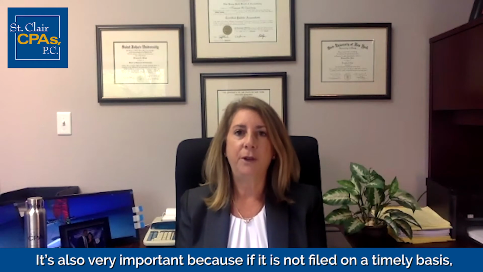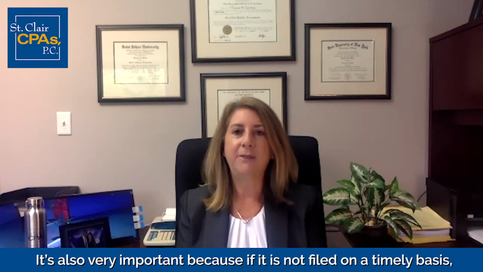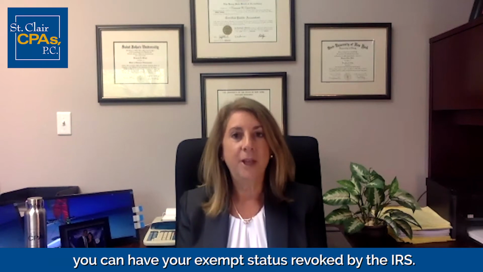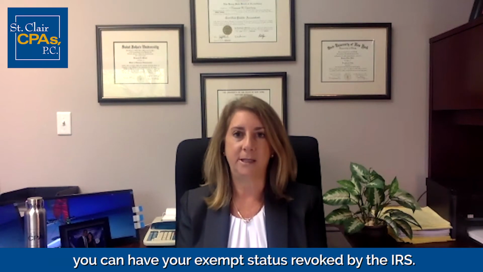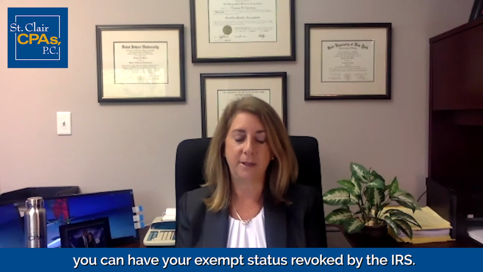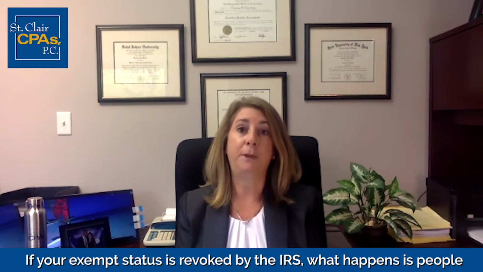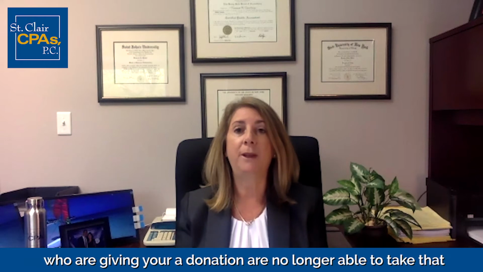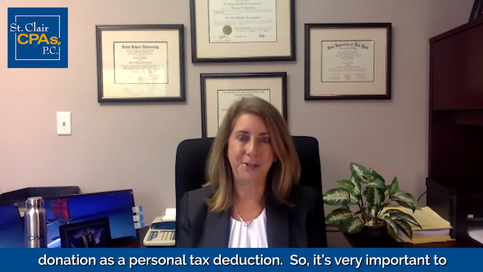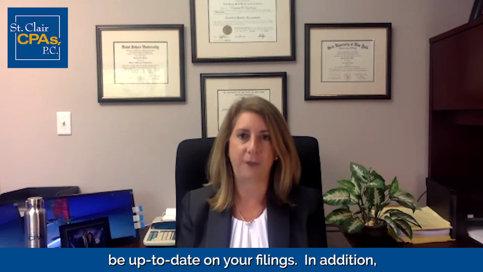It's also very important because if it is not filed on a timely basis, you can have your exempt status revoked by the IRS. If your exempt status is revoked by the IRS, what happens is people who are giving you a donation are no longer able to take that donation as a personal tax deduction. So it's very important to be up to date on your filings.